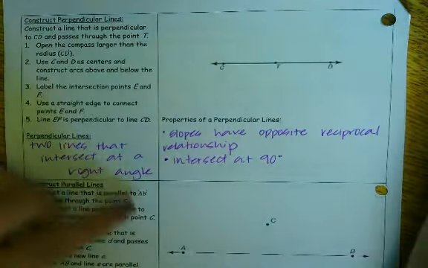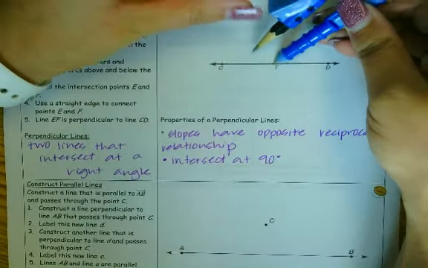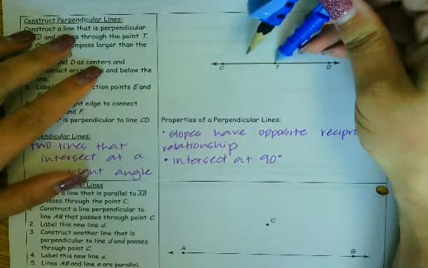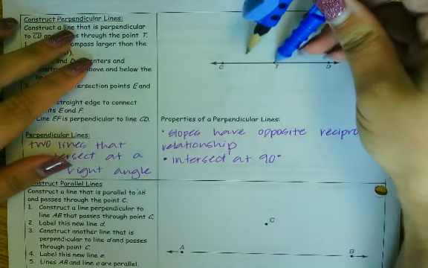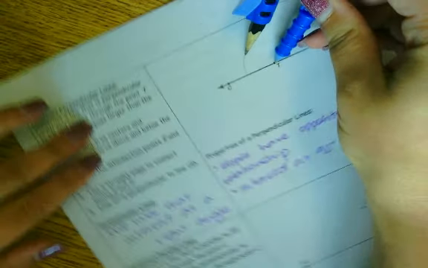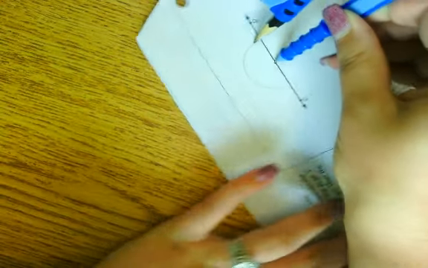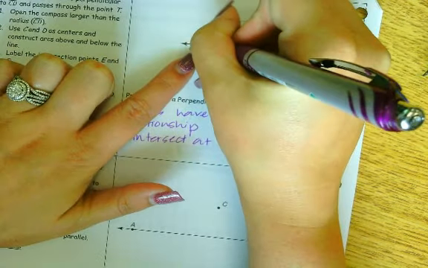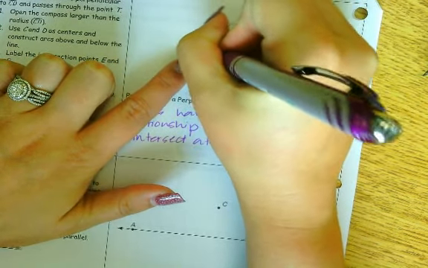First, put your compass on T and create an arc. It does not matter how big or small you make it. Once you make your arc, your semicircle, label your new points of intersection E and F.